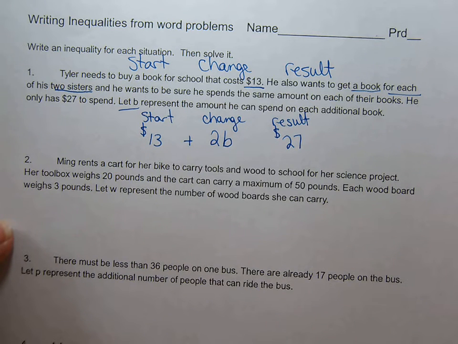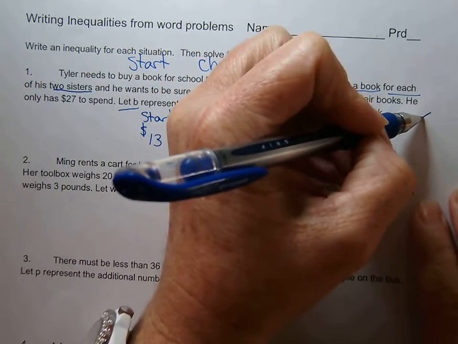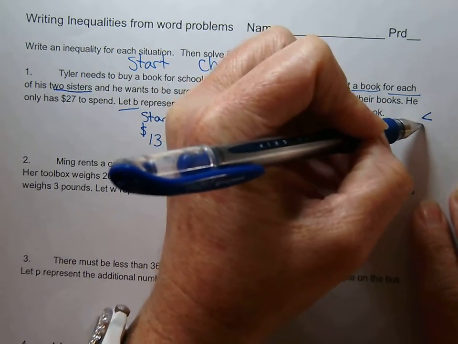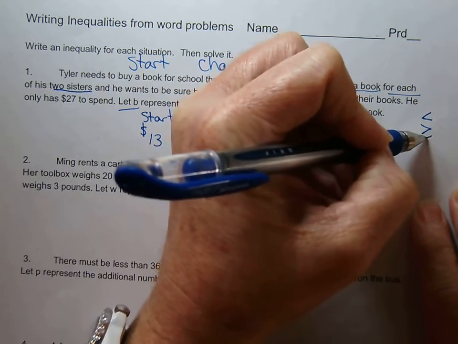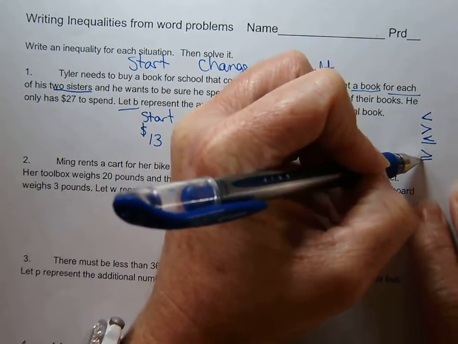Okay. We need to know, okay? So over here off to the side, I'm going to write down what our choices are. We've got less than, greater than, less than or equal to, and greater than or equal to.